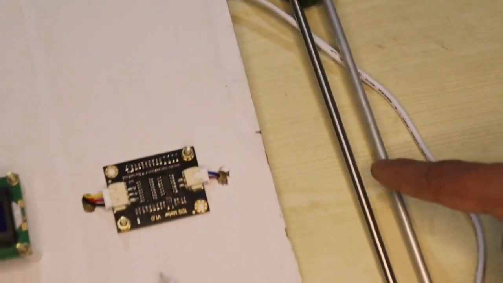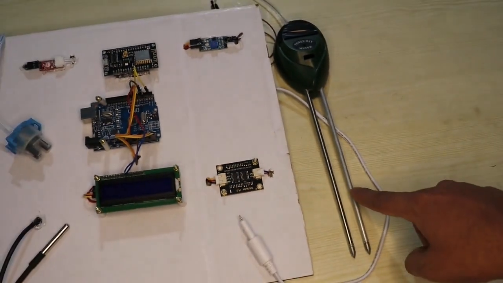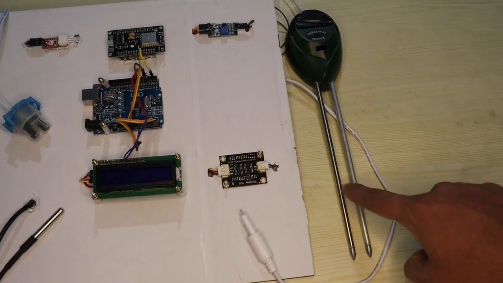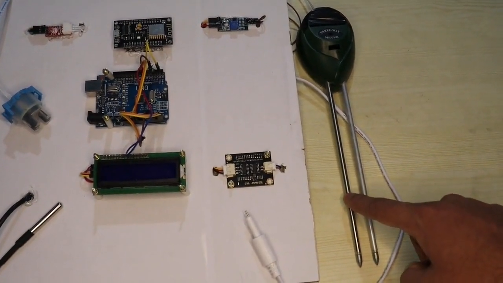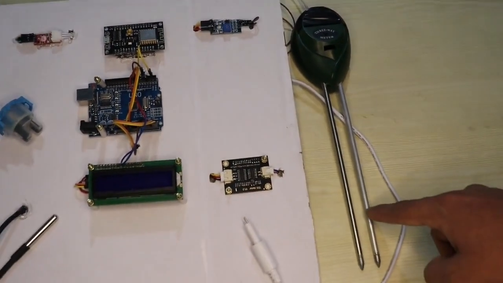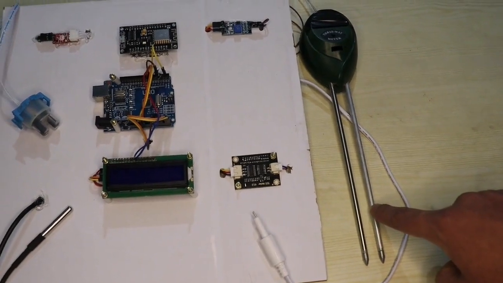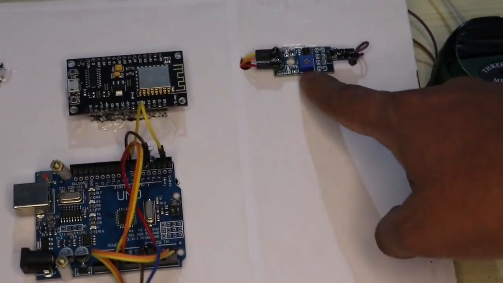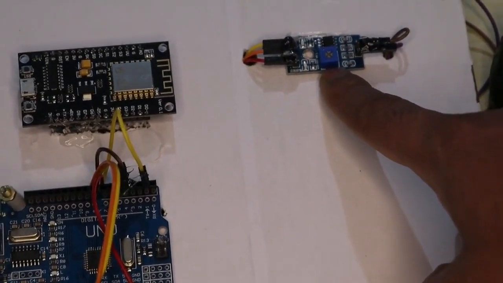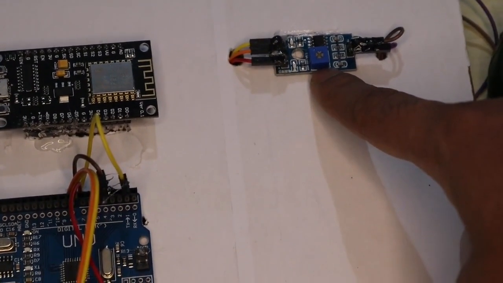And this is the pH sensor, which consists of 2 electrodes. This is the pH electrode and this is the other electrode. Using this we are passing the current through the 2 electrodes and we are checking the pH. This is the converter which will convert the voltage signal into analog signals.